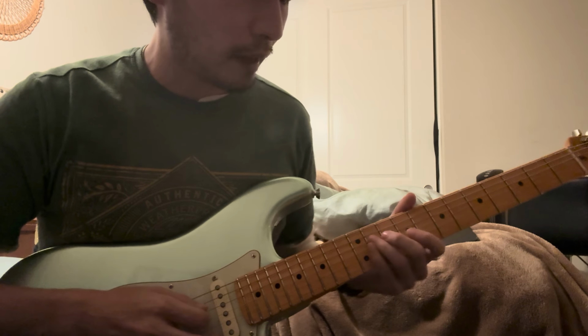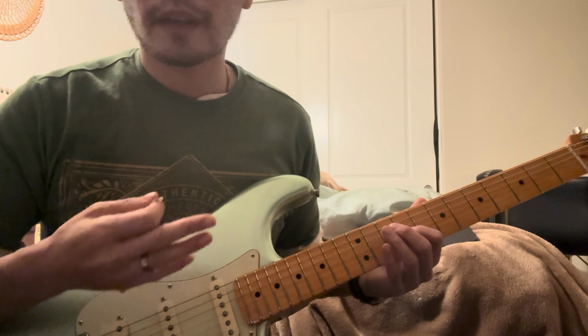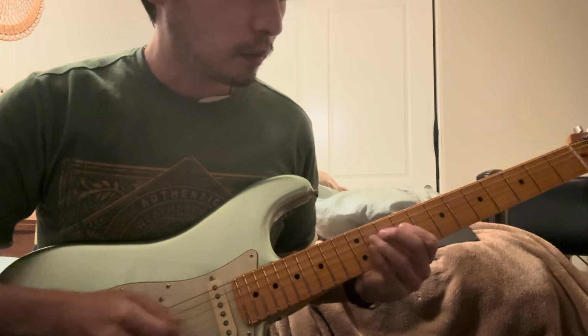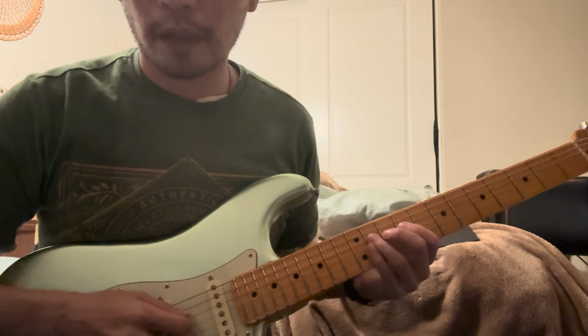Right, and so what is that key? So we know this is E, and so to identify our relative minor, we just go this string right here, and that is a C sharp.